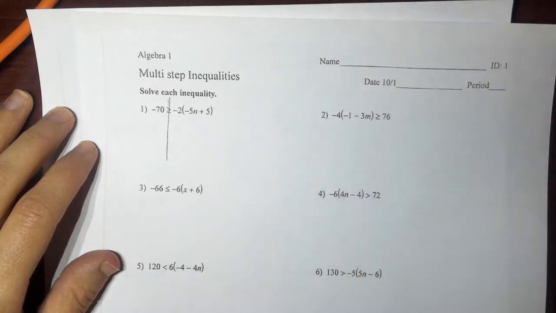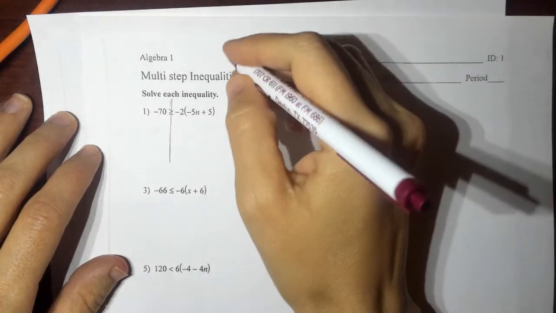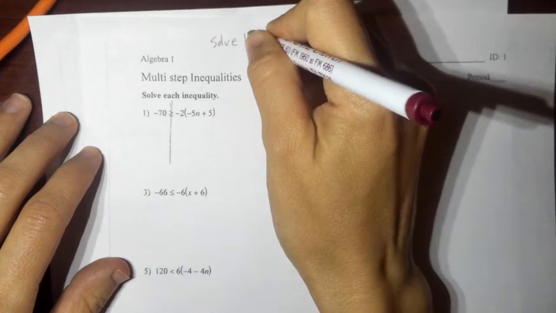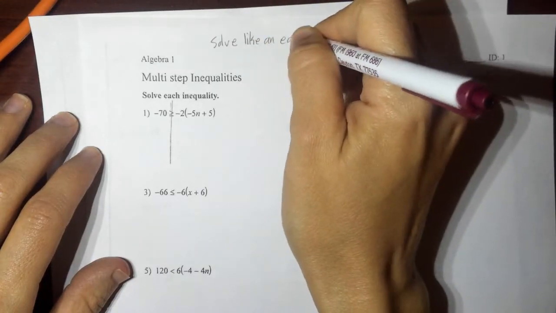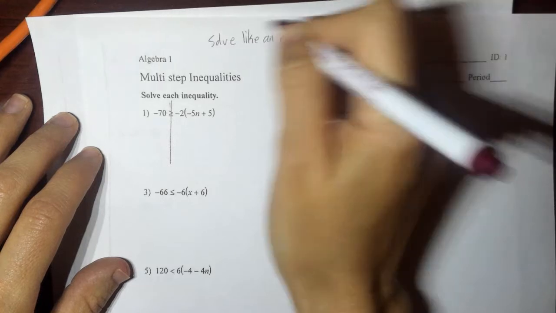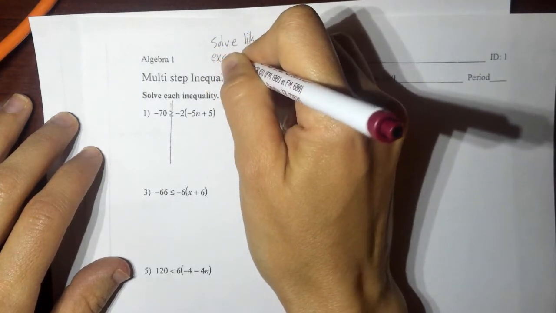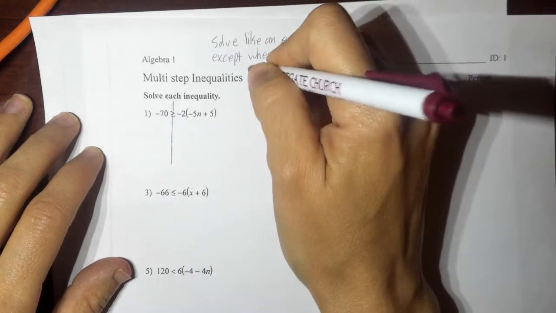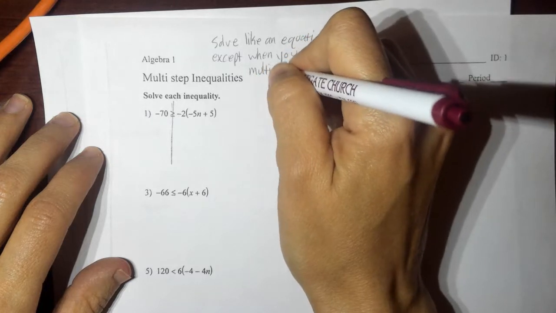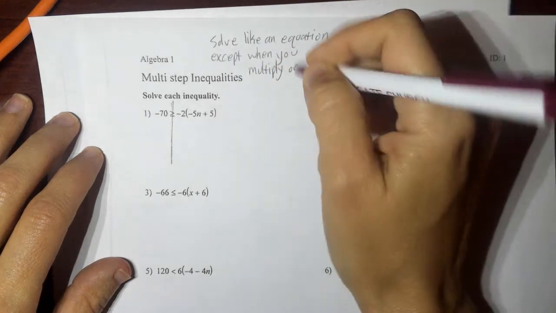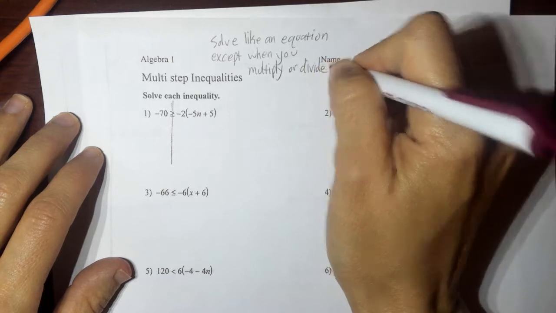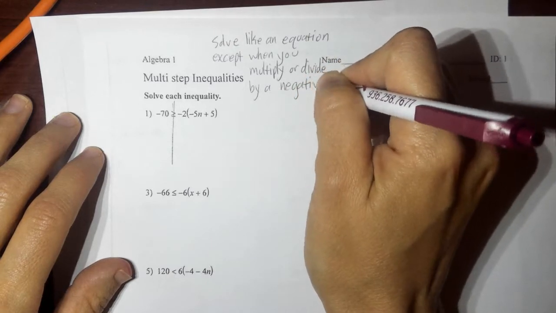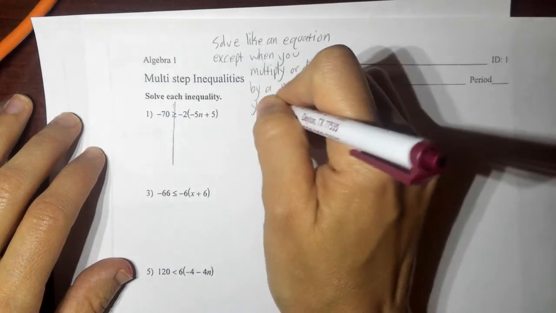And I'm not sure if we'll have an example like this, but I'm going to put here: solve like an equation except when you multiply or divide by a negative number, you flip the symbol.